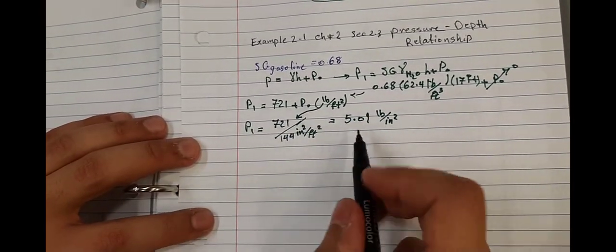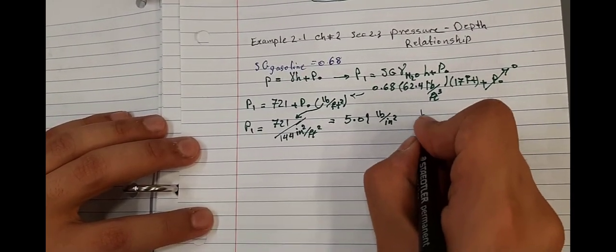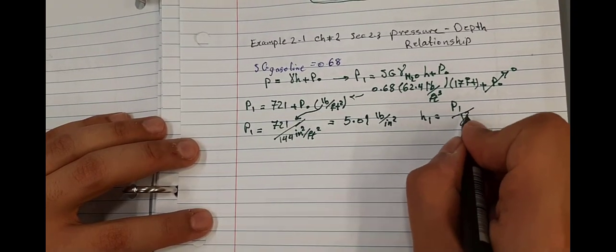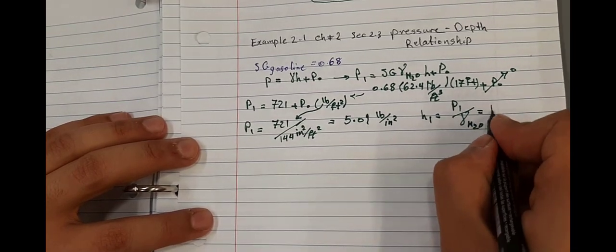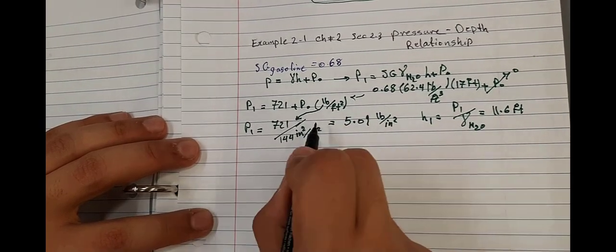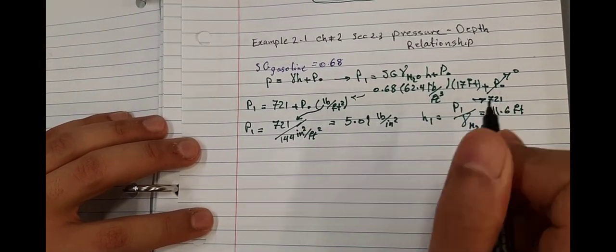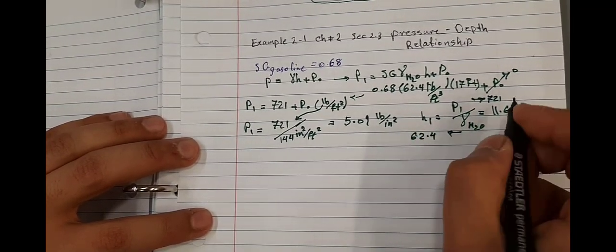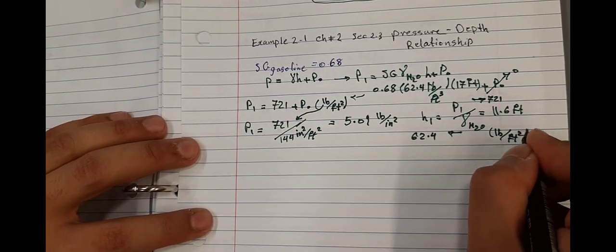If we want to have the pressure head of 1, H1 is equal to P1 divided by gamma H2O, which is 11.6 feet, if we have this as 721 and this as 62.4, both in pound per square feet.